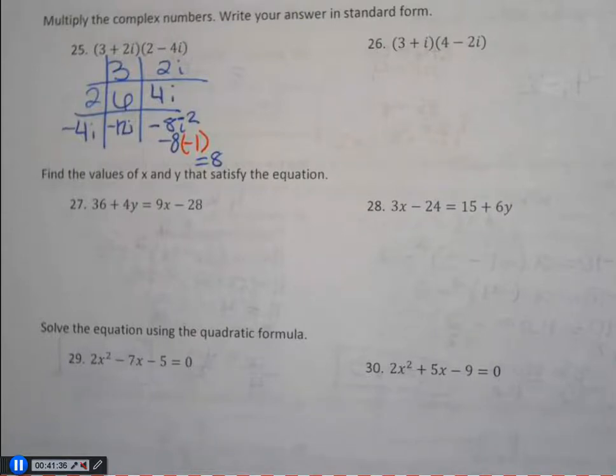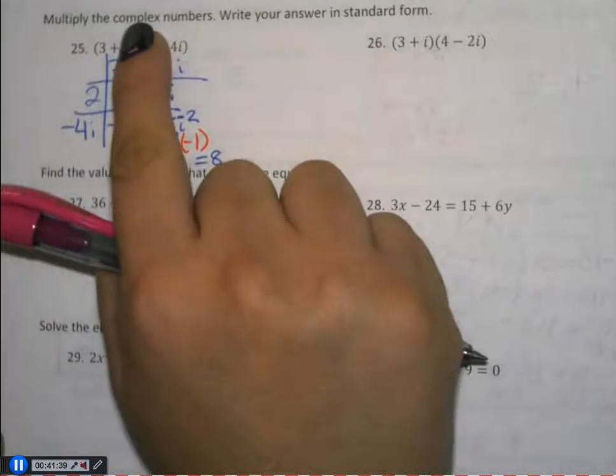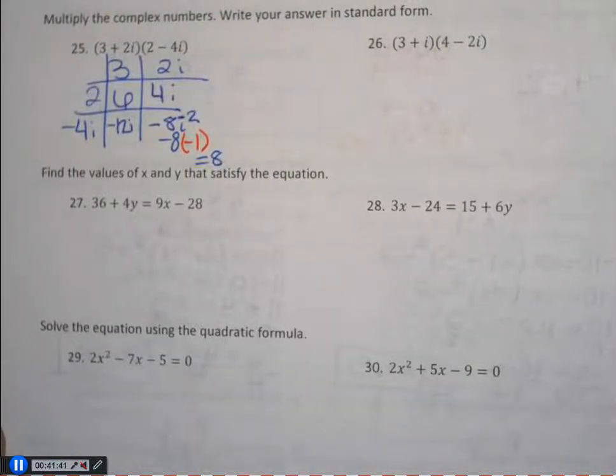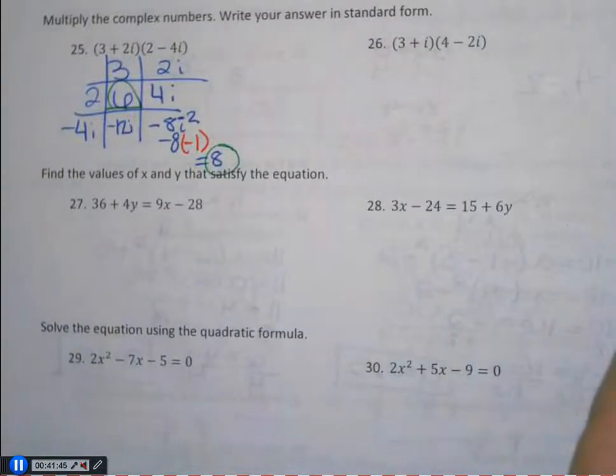No, this is i like imaginary, because it's just complex. Okay, so I want to add the 6. What's 6 plus 8?